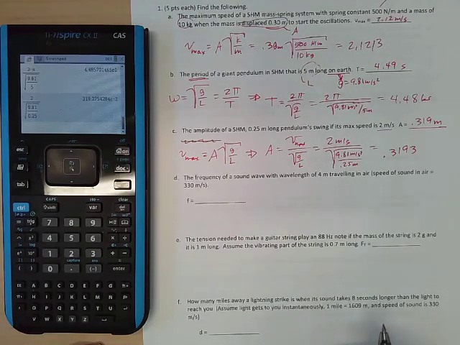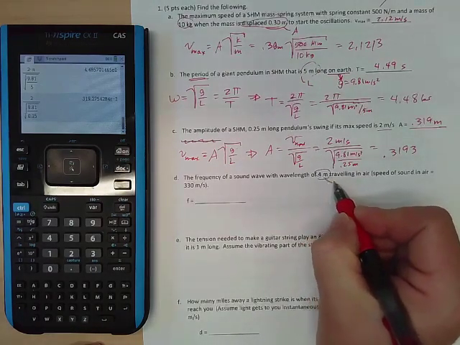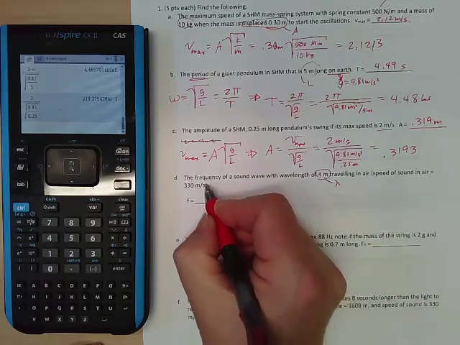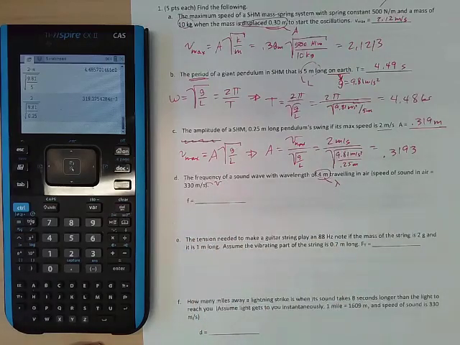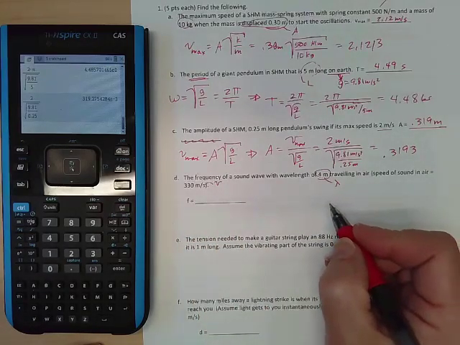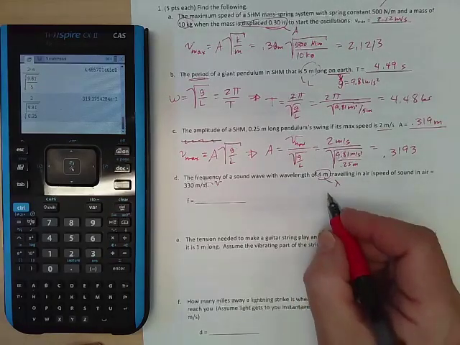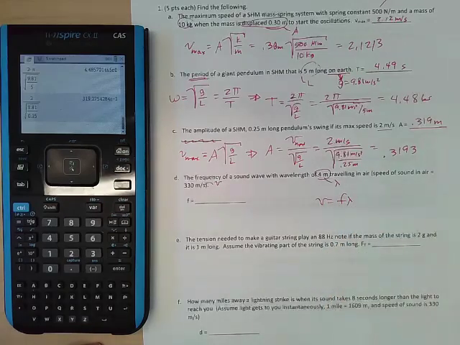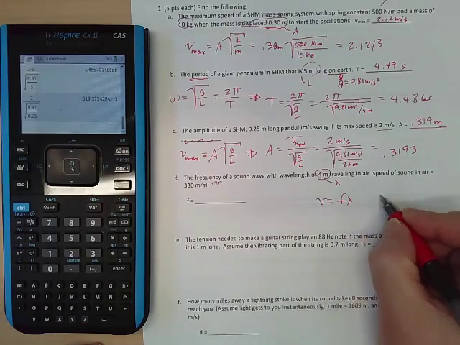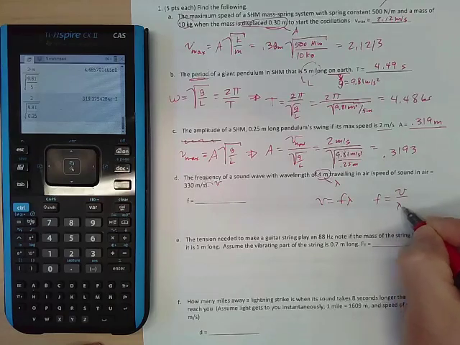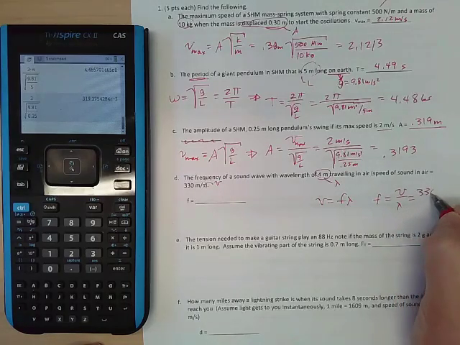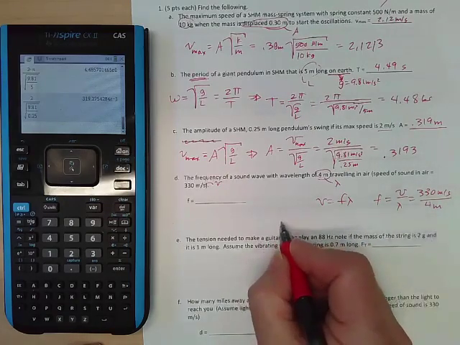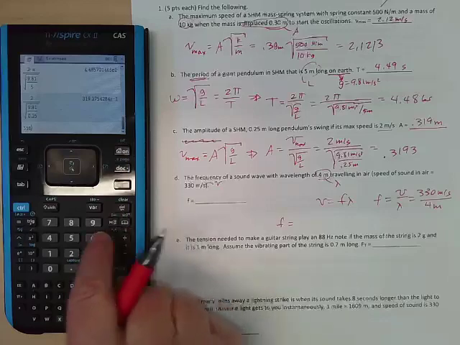Let's see, part D. The frequency of a sound wave with wavelength 4 meters, so that wavelength is lambda, traveling in air, so we've got speed of sound in air, so that's going to be V. It's 330 meters per second. So just have to pull out the right equation. So when we're talking about waves, a wave equation we were given on our equation sheet is V equals F lambda. And so we're looking for F, so just rearrange V over lambda. We got both of those, 330 meters per second over lambda, 4 meters. So F, 330 divided by 4.